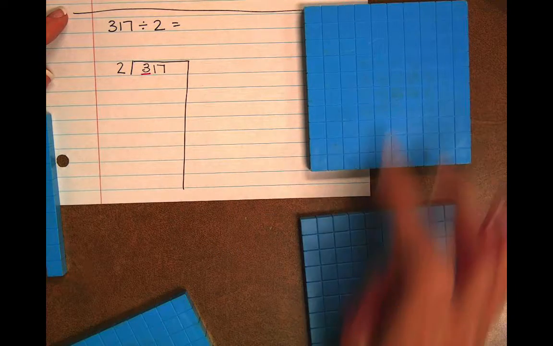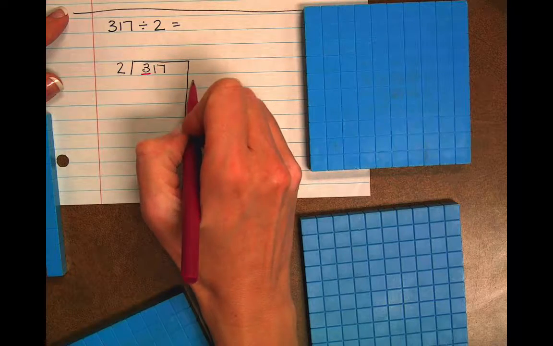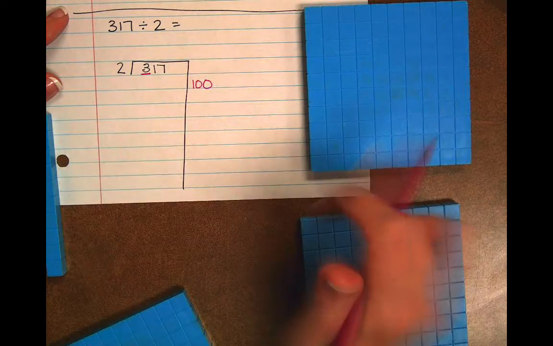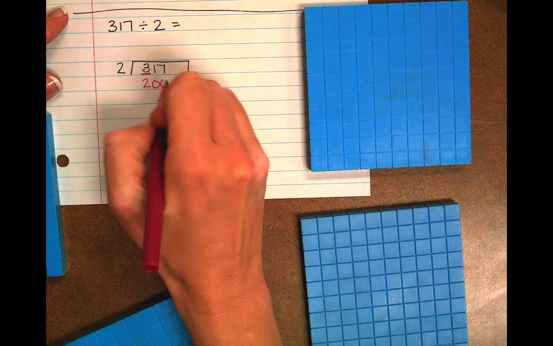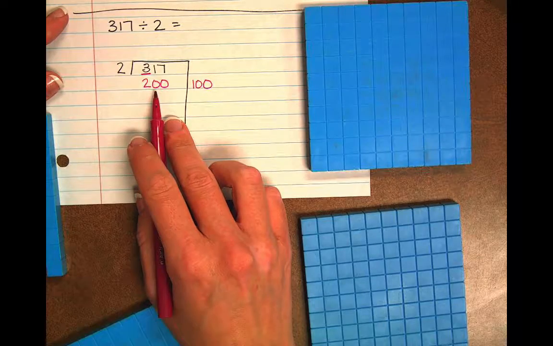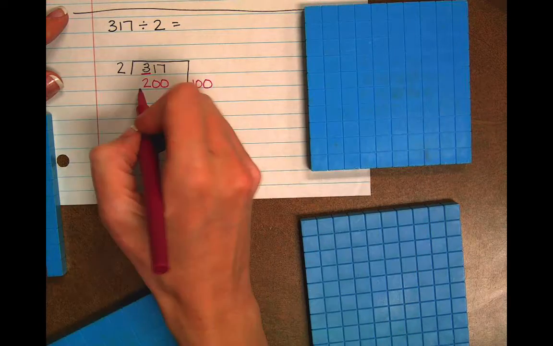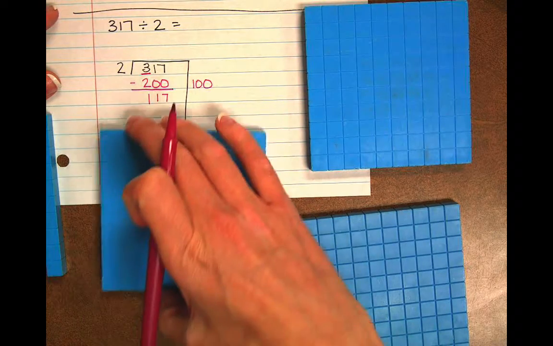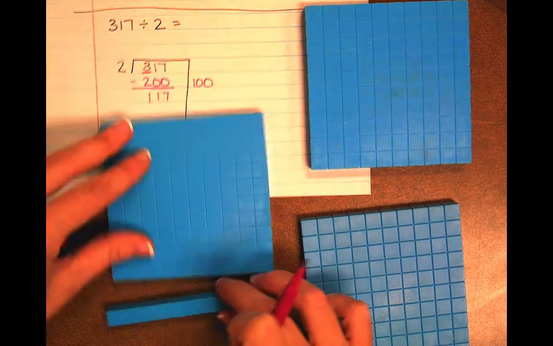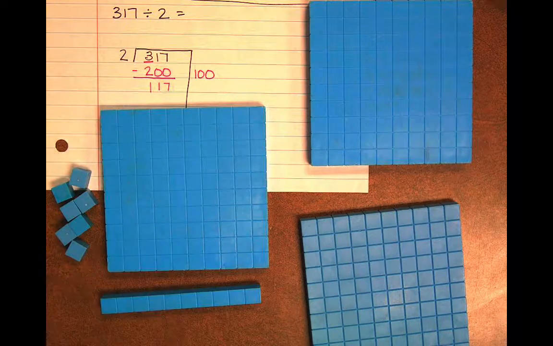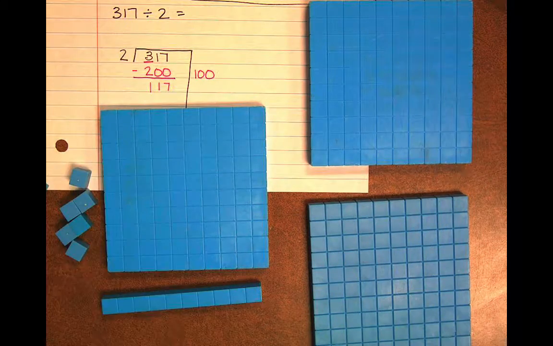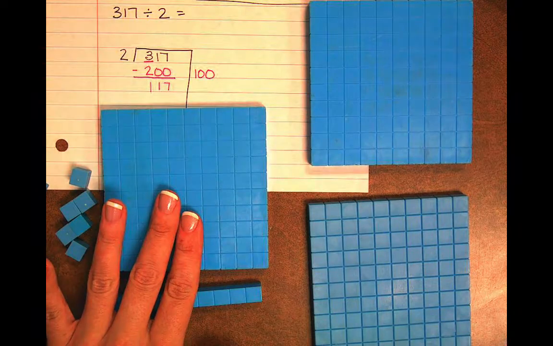Okay, so when we put 1 in each group, we're putting 100 per group, but we're using a total of 100, 200. So that's where we get these 2 numbers from. So we're using 200 of the blocks, and when we subtract, that tells me that I still have 117 blocks that I still need to put in a group. Okay, so we've used 200, and we still have these 117 blocks that we need to split into our groups still. So we cannot do that with our 100 here.